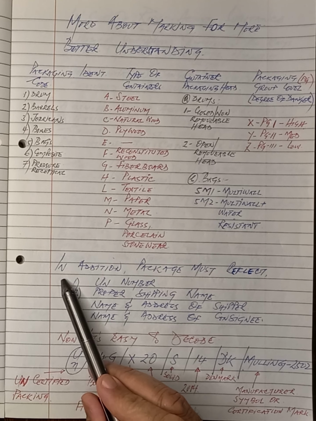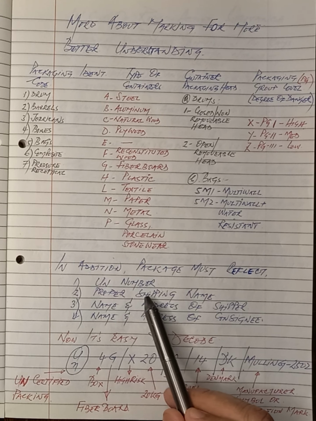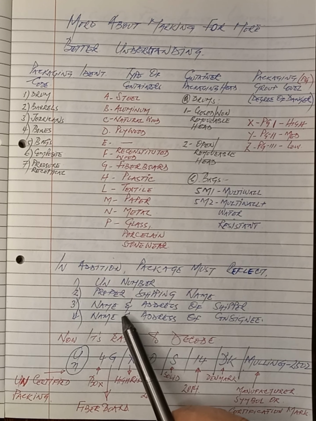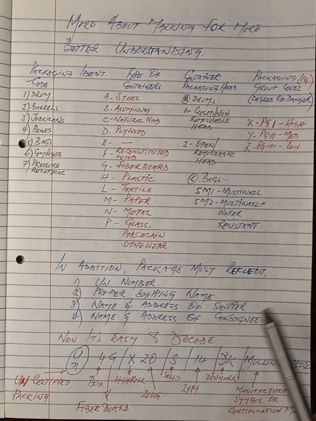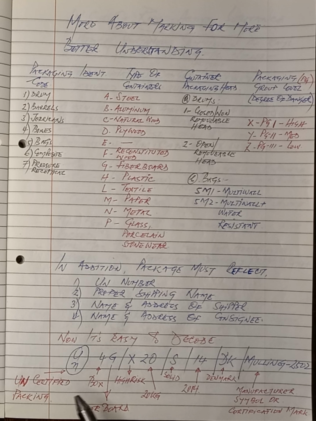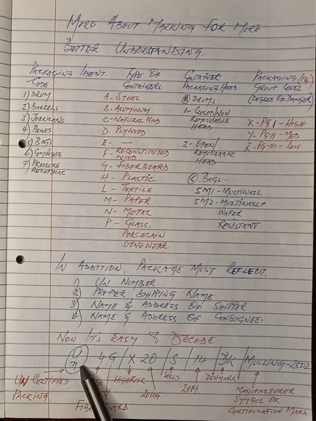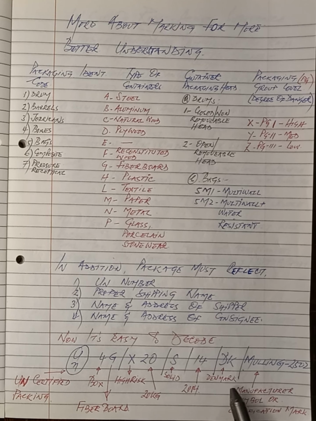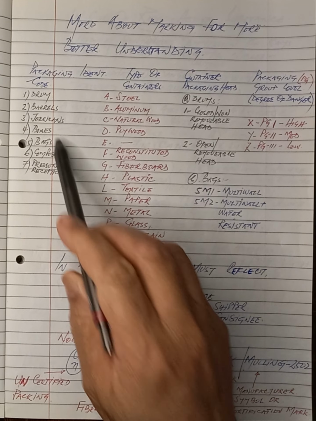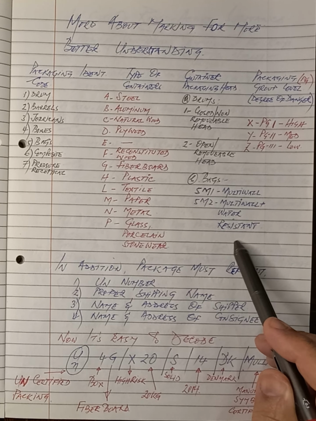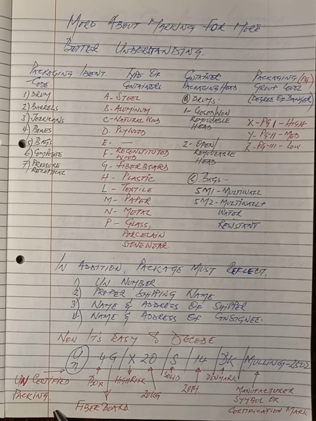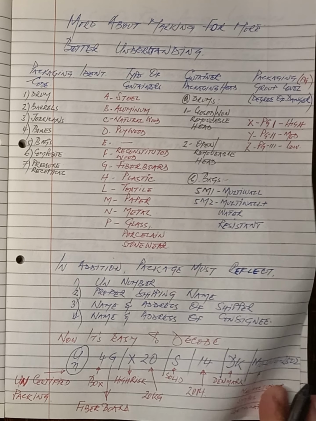Of course, the second information in general, where the UN number, proper shipping name, name and address of shipper, name and address of consignee, you can normally read them. But this kind of marking in code, you can only understand when you have all this information to properly decode them.